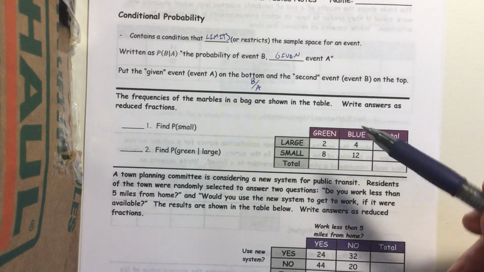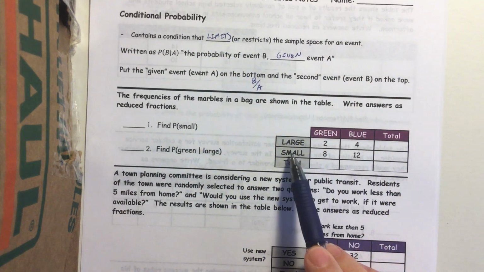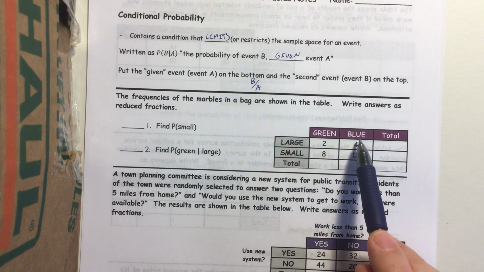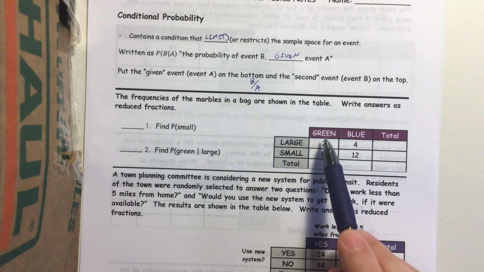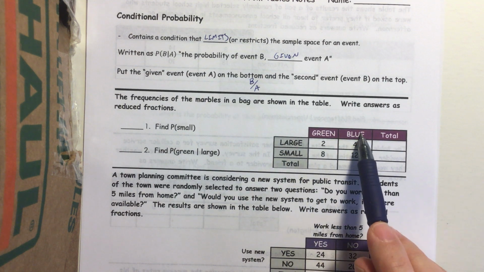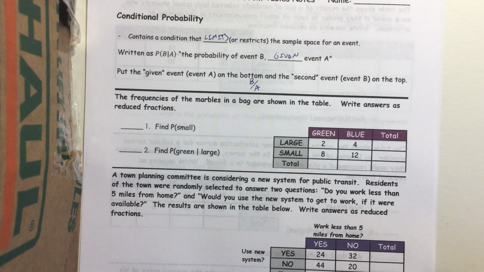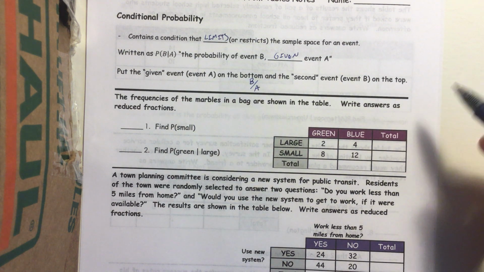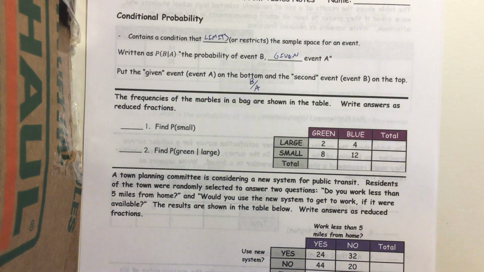What this table is saying is that we have large marbles and small marbles, and there are 2 green large marbles, 4 blue large marbles, 8 green small marbles, and 12 blue small marbles. We want to go ahead and fill in these totals. We're not going to use all these numbers, but it's a good idea to fill in everything first.